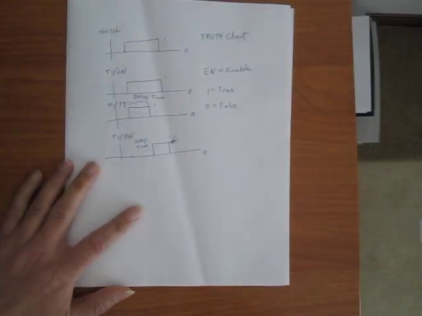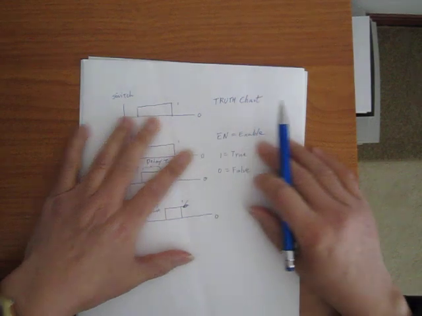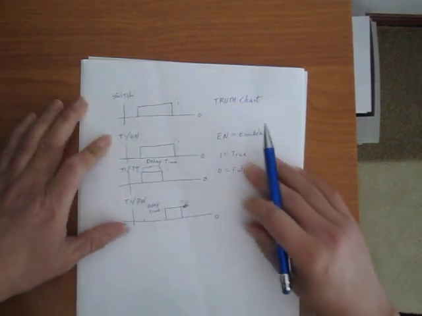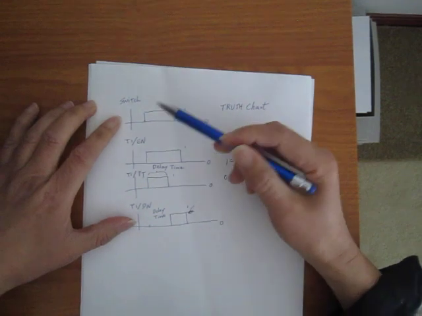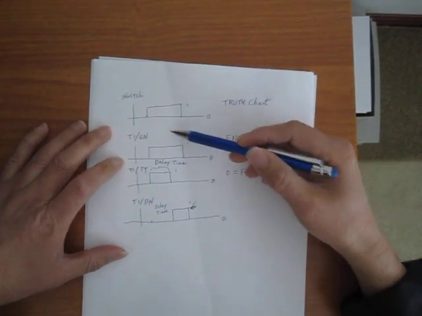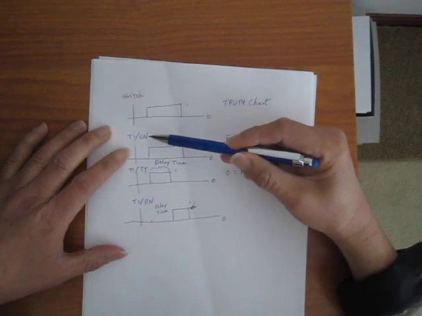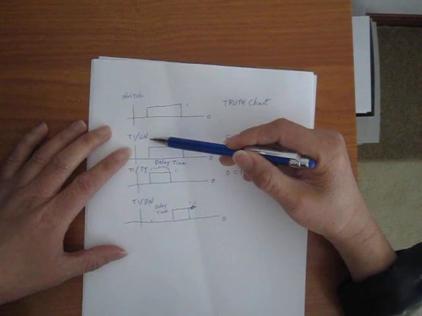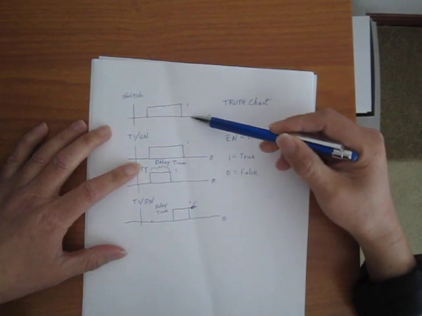Then in the second video, what I talked about is that when you have a switch turned on, the truth chart of every address, for example timer T1 EN, will be the same as the switch.